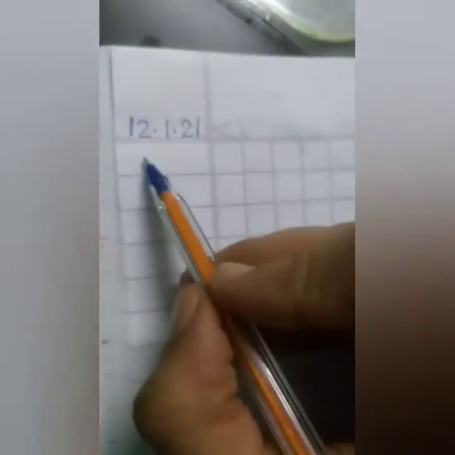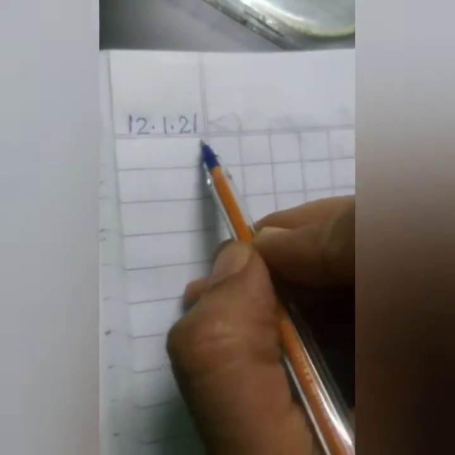So children, our next work is number work. First of all, I hope you are all ready with your maths copy, pencil, everything. So let's put the date first. What is the date today? It's 12.1.21, 12th January 2021.